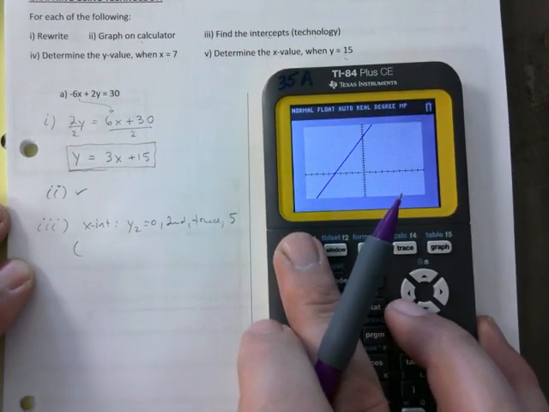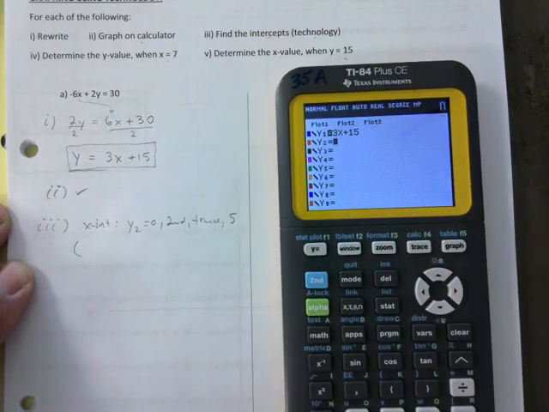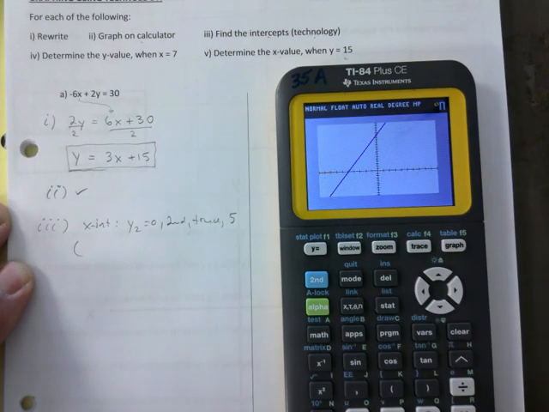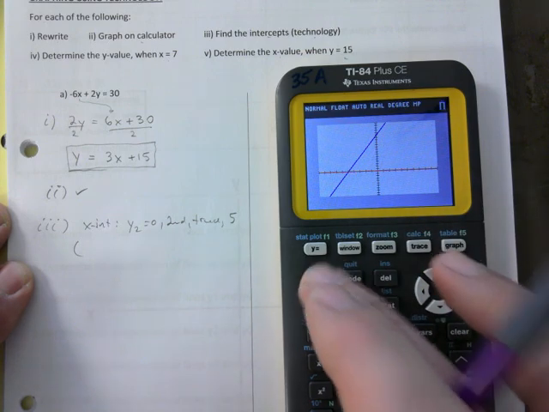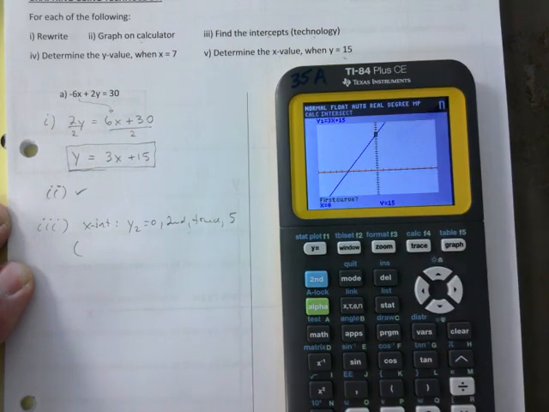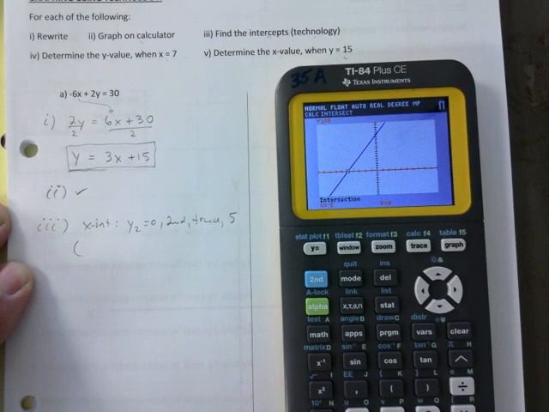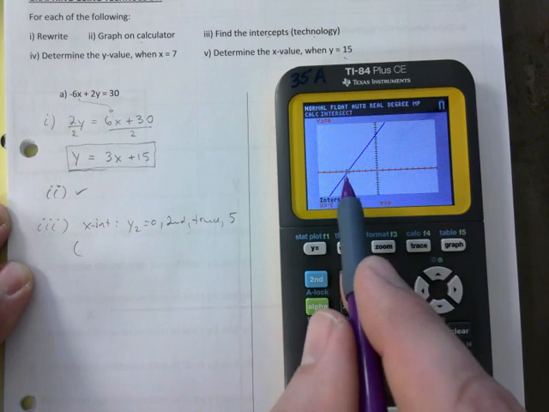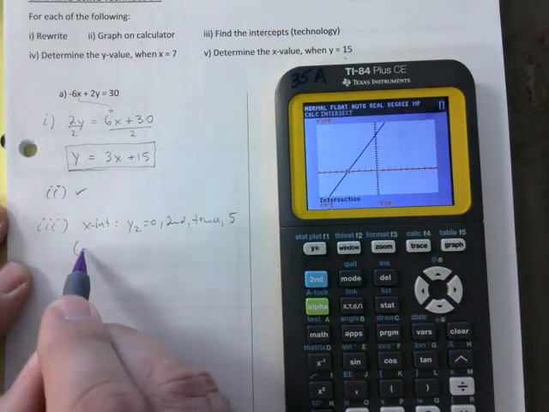I'm going a little fast, right? I know. Y2 is equal to 0, and then hit graph again. So we're going to find the intersection between those two lines. You just hit enter, enter, enter, because it's linear. You don't even have to go close to it. That's the only x-intercept that exists. So look, -5, 0 exactly.